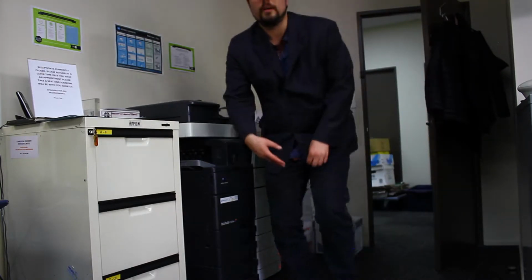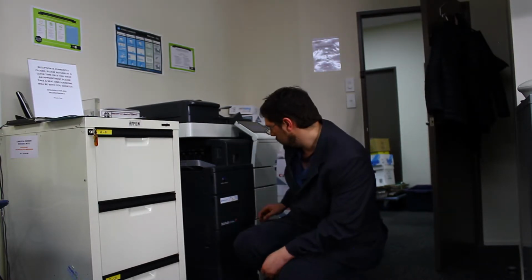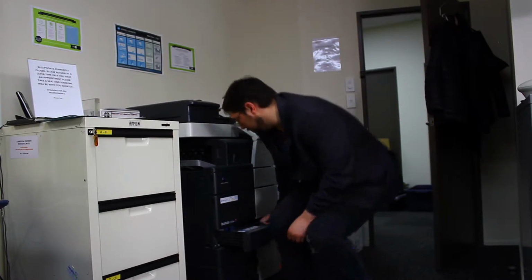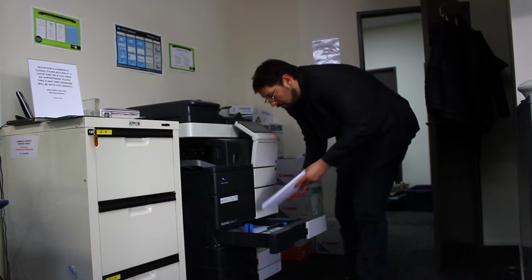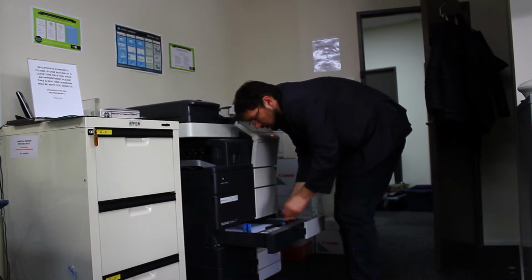Sometimes when we hit print, our document may not come out of the printer. That might be because we've run out of paper or run out of ink. If that's the case, you just open up your tray and you put some more paper in. That's nice and easy.